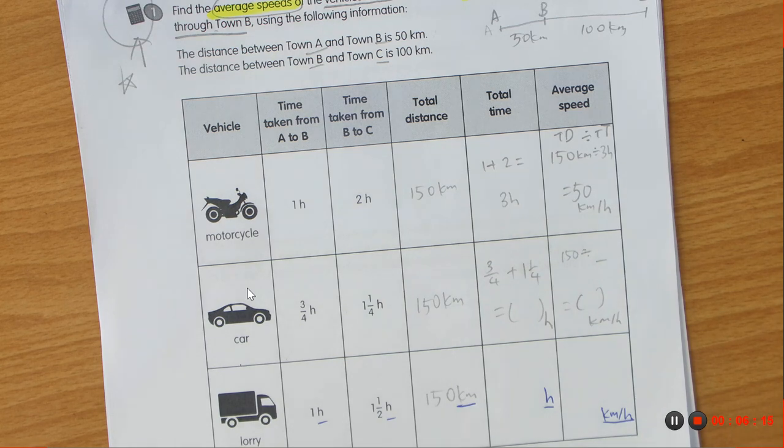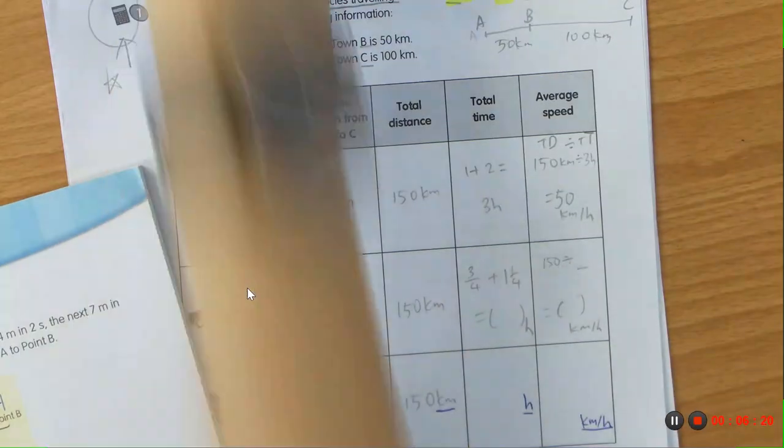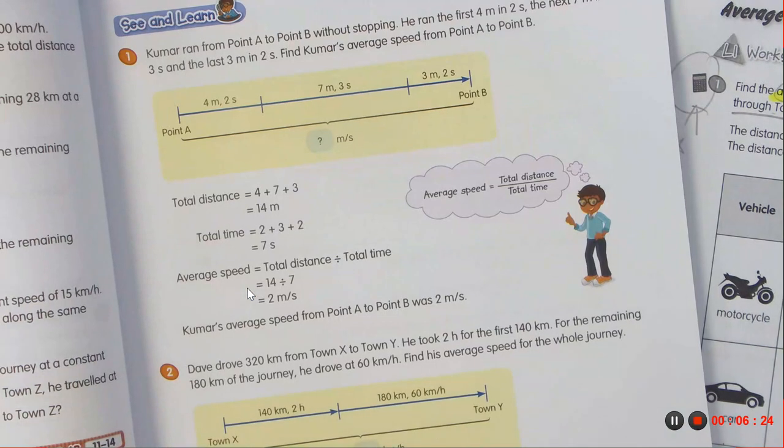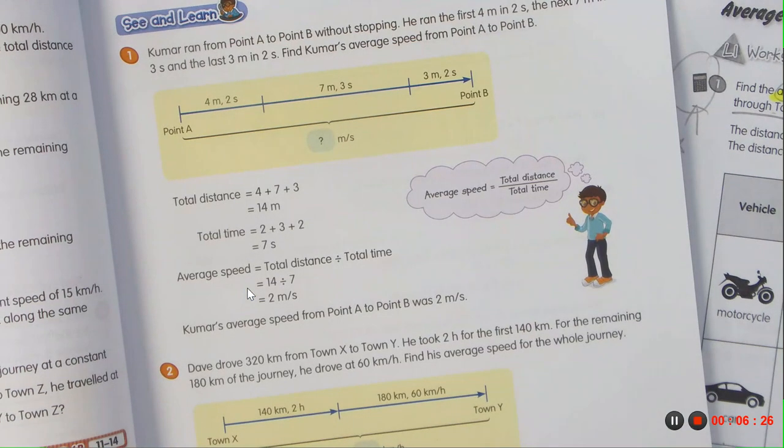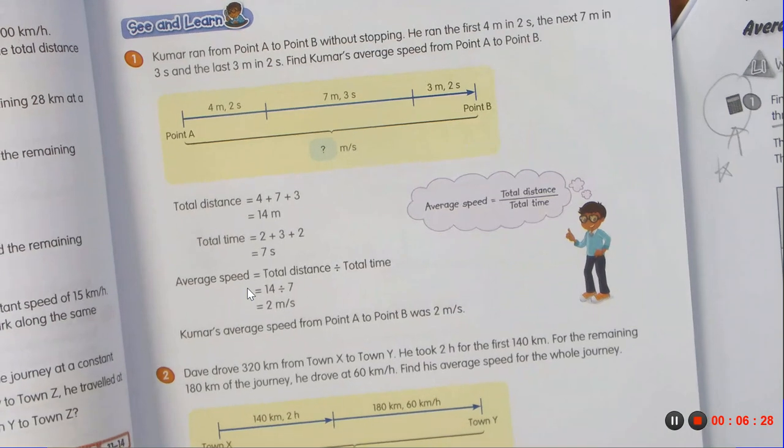Okay, for those of us who are ready, you take out your textbook first. And we are going to just take a quick look at the few pages that talks about the level 1 word problems for average speed. This is page 15.